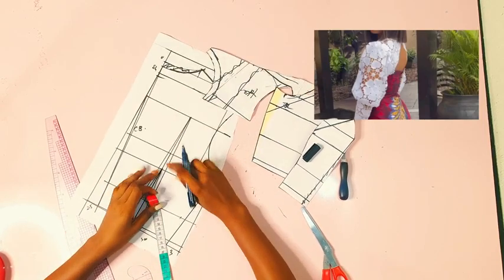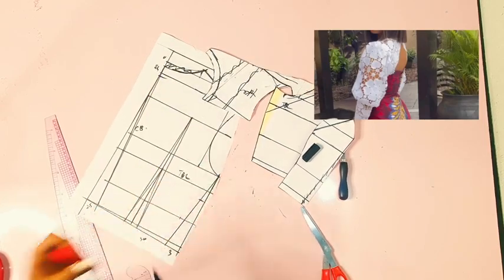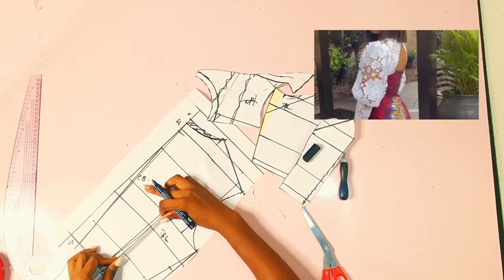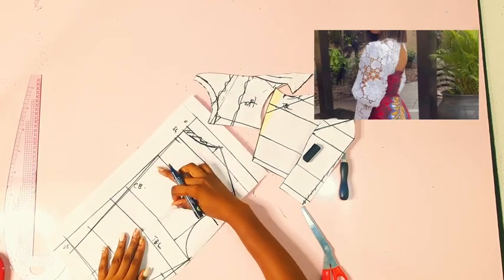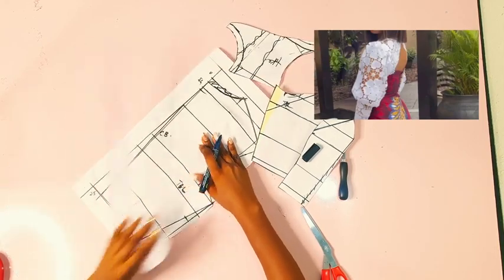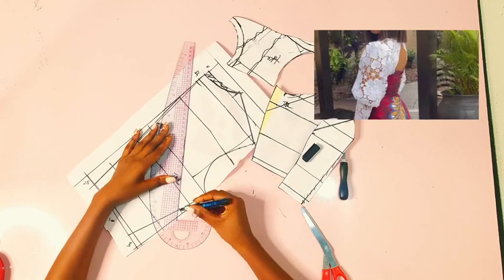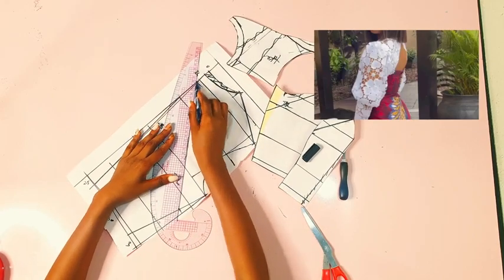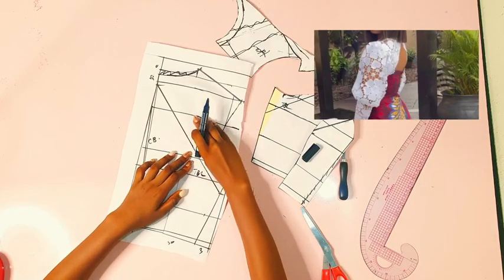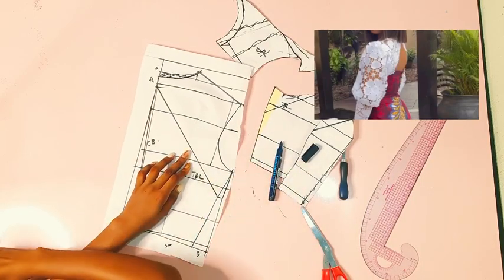All right, so if you want to draw this line, make sure you close this first. All right, so let's close it this way. Then I'm just going to connect from there because I already marked this point here. So just connect straight lines. All right, so I'm going to pin this down.